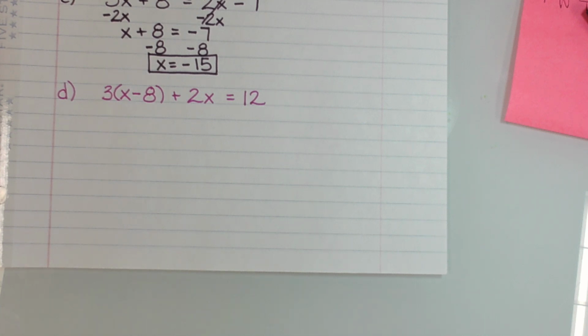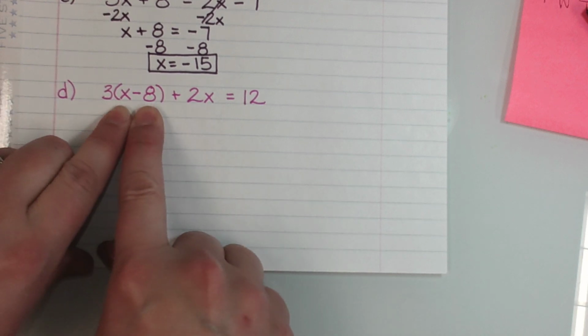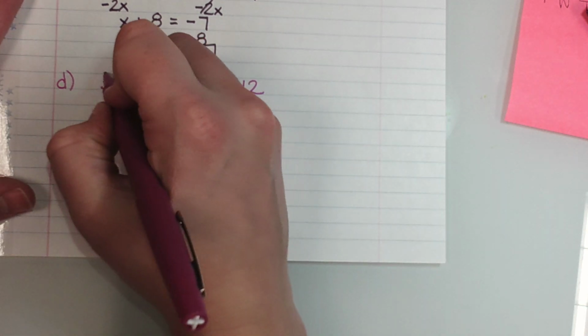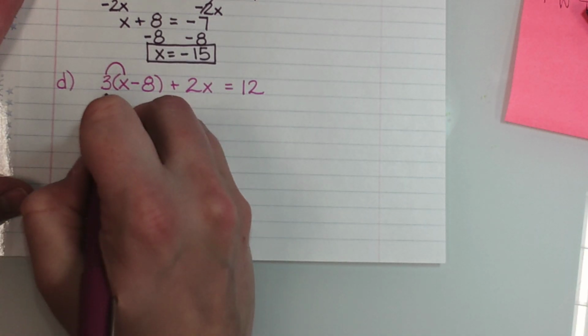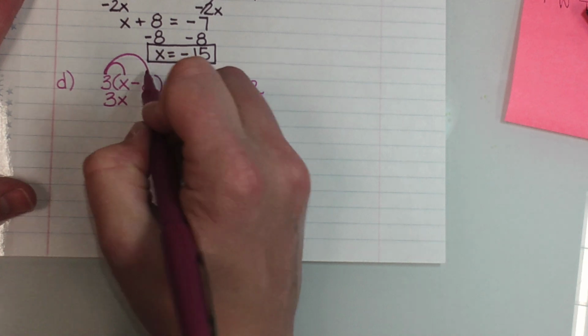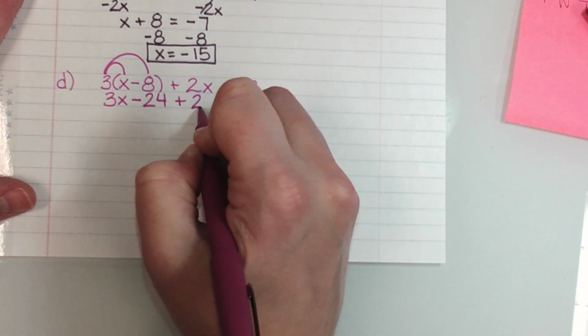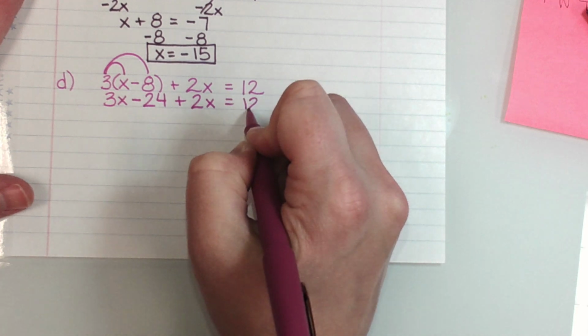That's a lot of numbers. Sometimes they get a little bit longer. Okay, first thing I notice there's x's in multiple places. I notice there's parentheses. Can I do anything with x minus 8 in the parentheses? No, so we distribute. 3 times x, 3x. 3 times negative 8, negative 24. The other things didn't get touched.